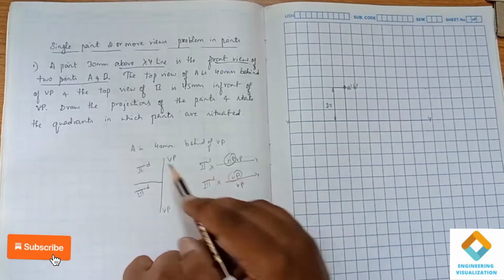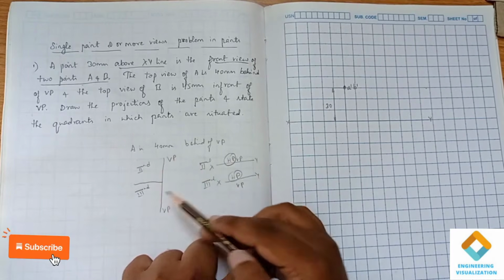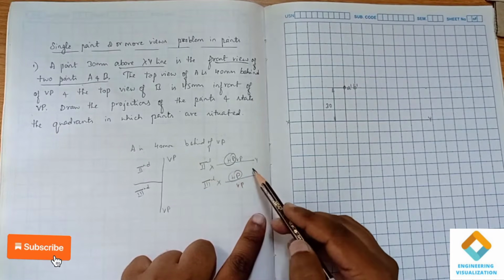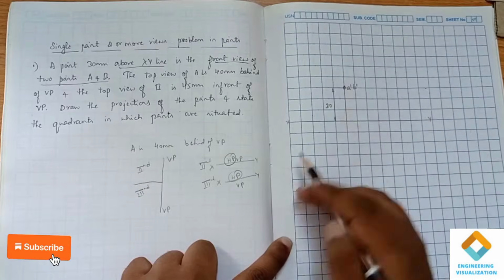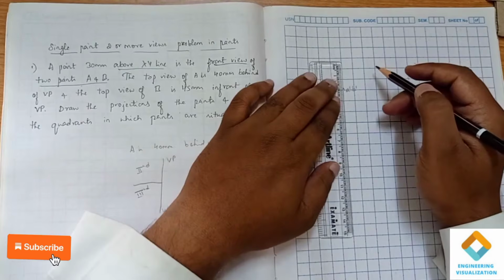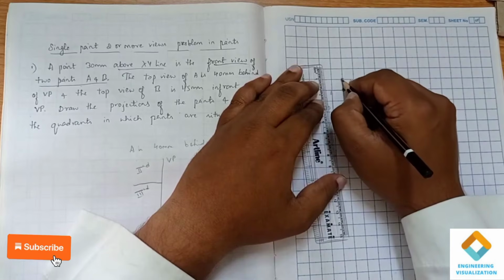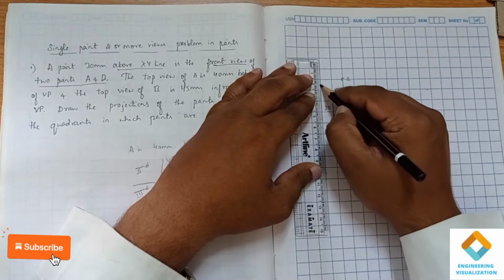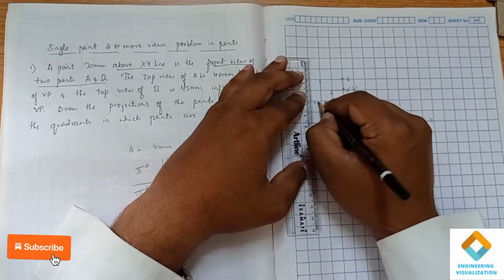You can see the point A is 40 mm behind VP. Behind VP means two chances, either second quadrant or third quadrant. In both cases the HP will be lying above the XY line. We know that the top view is drawn in the HP plane, so we have to draw the top view collinearly. Already we have drawn 30, so we will extend by 10 mm. Put a point, that is our top view, 40.